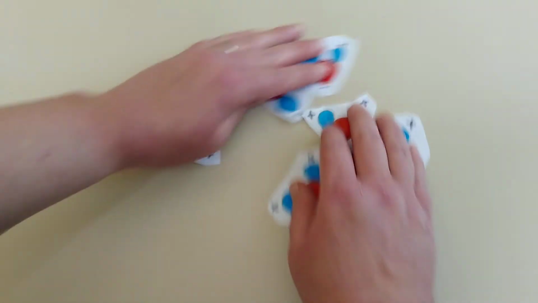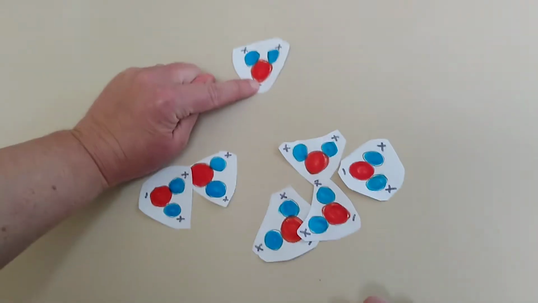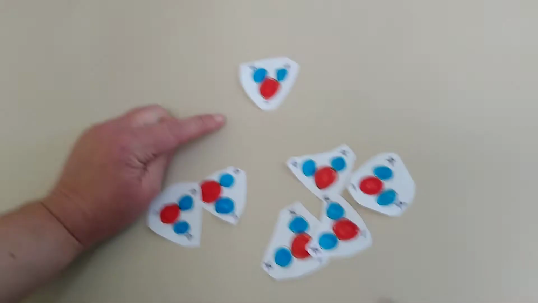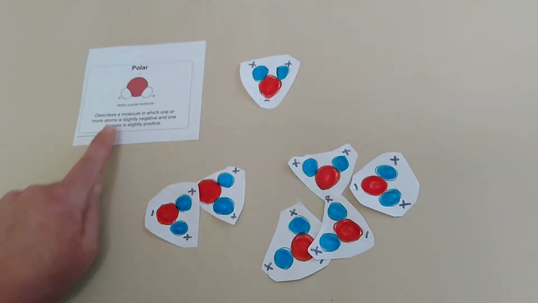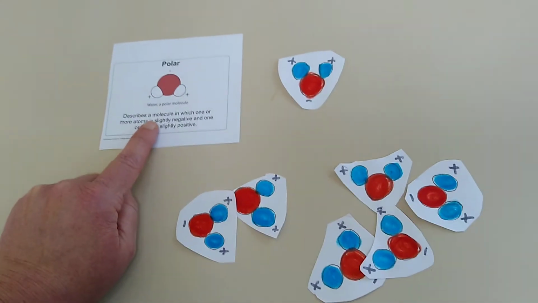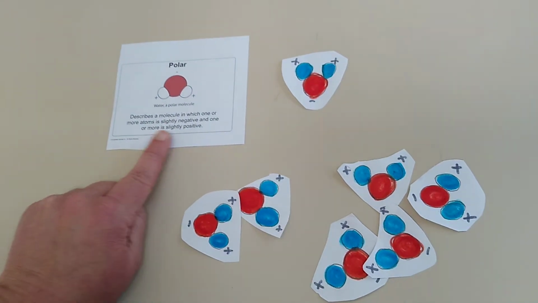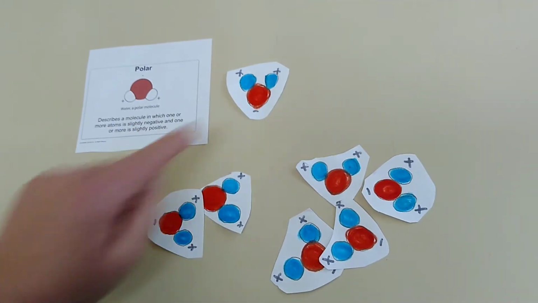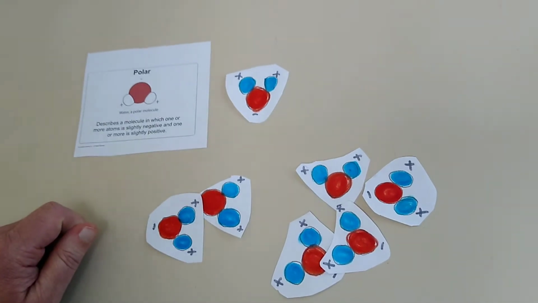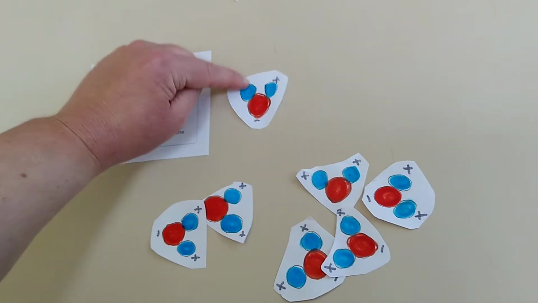All right. Here I have some water molecules. Okay, we always recognize the Mickey Mouse water particle. And what we may not know is that the Mickey Mouse particle is what is called polar. So polar describes a molecule in which one or more atoms is slightly negative and one is slightly more positive. So this is a polar molecule. So it shares a charge. So the ears are positive.